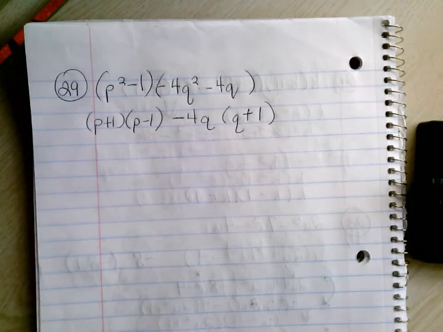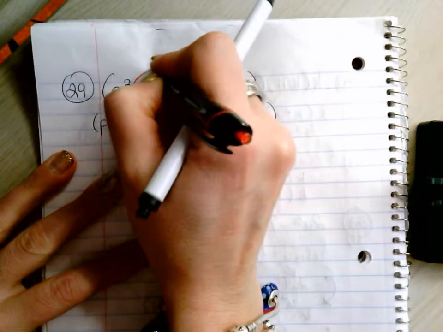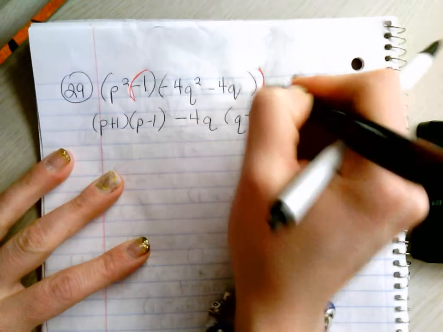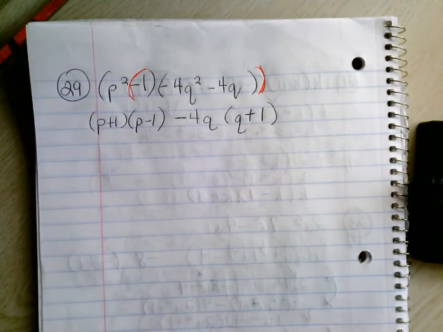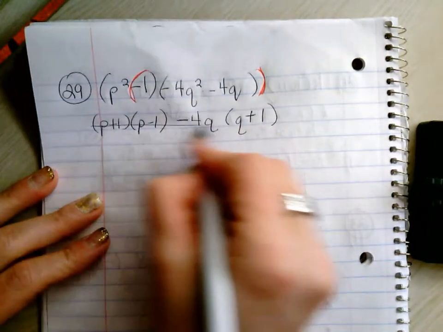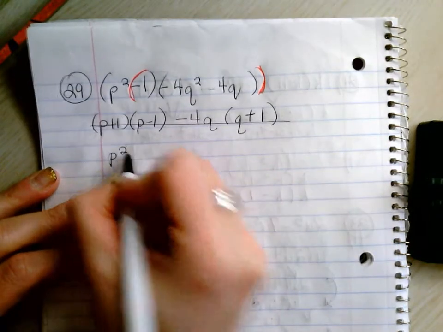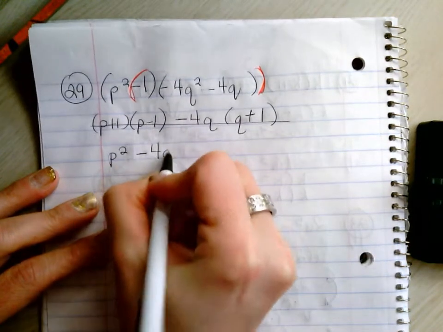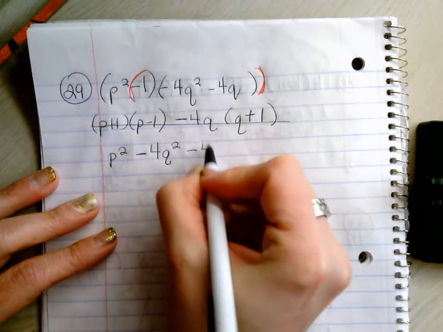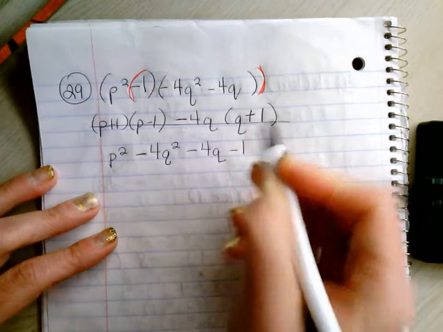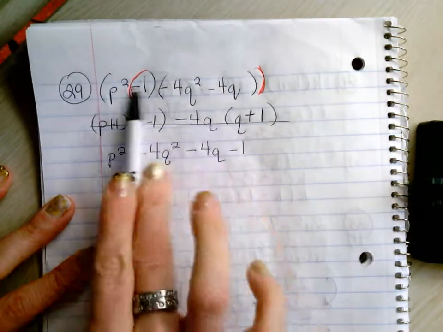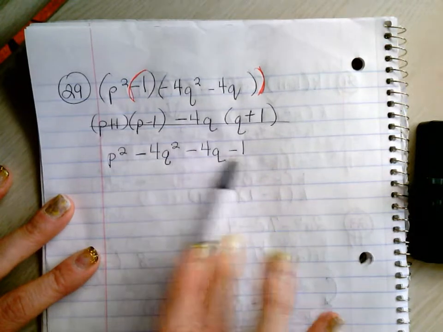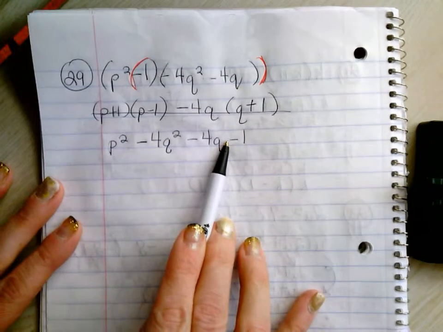If I rearrange this mess and make that a perfect square trinomial, it would look like this, because this isn't going to work. P squared minus 4Q squared minus 4Q minus 1. Does everybody see I took this, grouped these together as a perfect square?